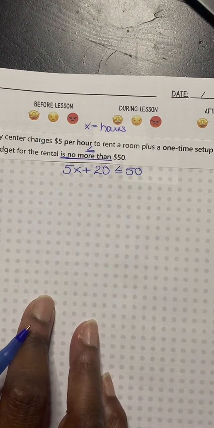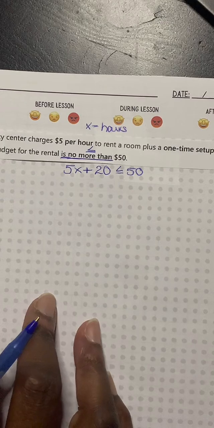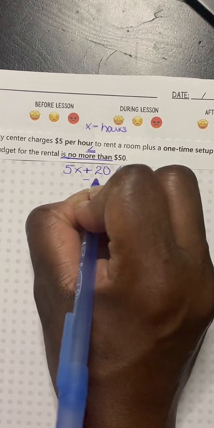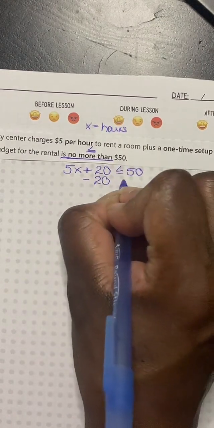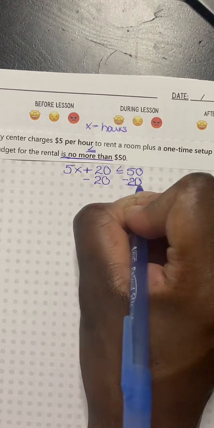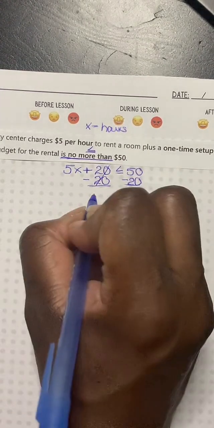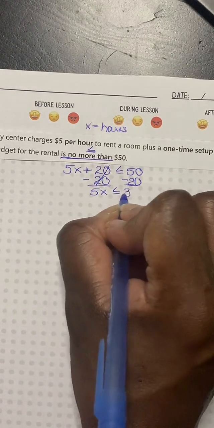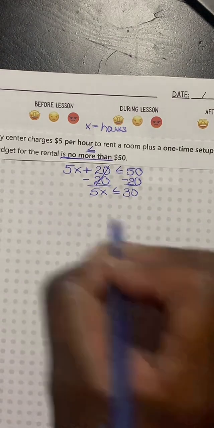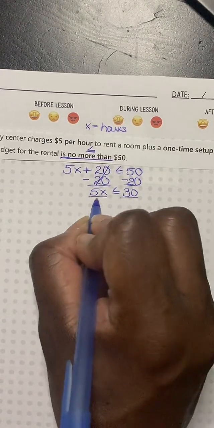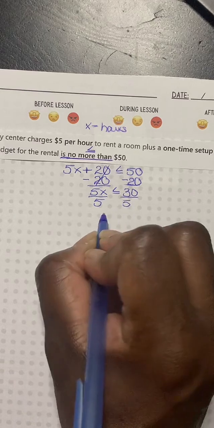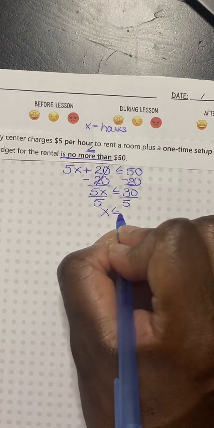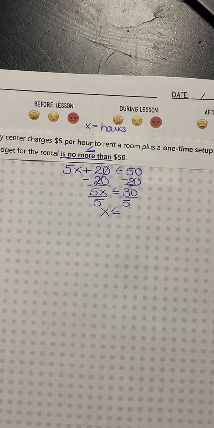Okay. So when we do this, we're going to subtract 20 on both sides. So then we have 5X is less than or equal to 30. Then divide both sides by 5. And since we divided by a positive number, my inequality stays the same. The sign stays the same.